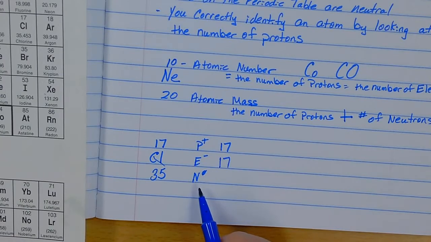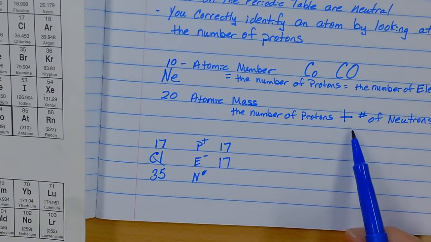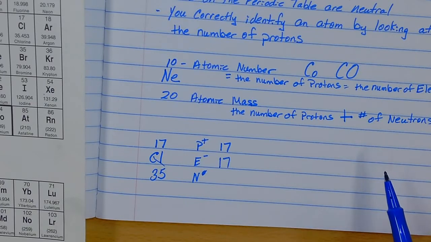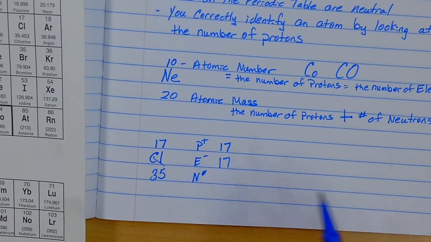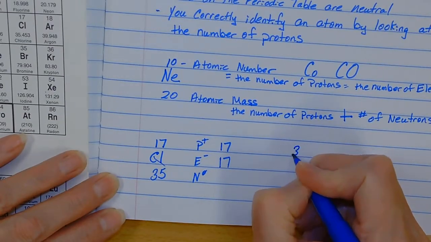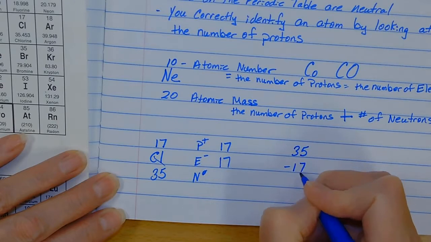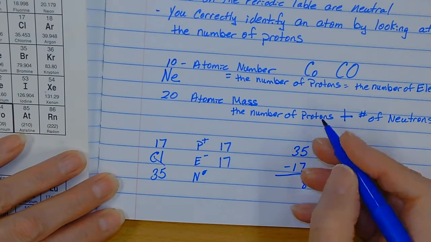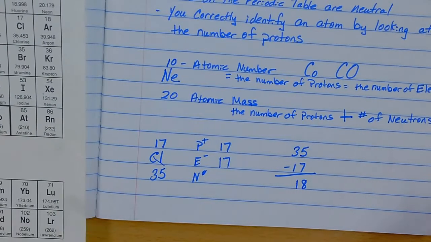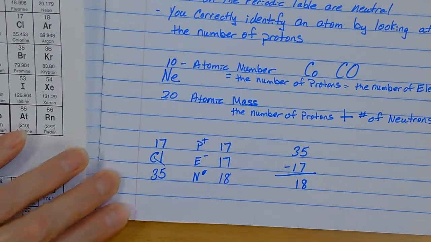In order to find the neutrons, because my atomic mass is my number of protons plus my number of neutrons, I have to subtract these two numbers. So I'll take my 35, which is my atomic mass, and subtract off 17. So that should be 18. And so my number of neutrons is 18.